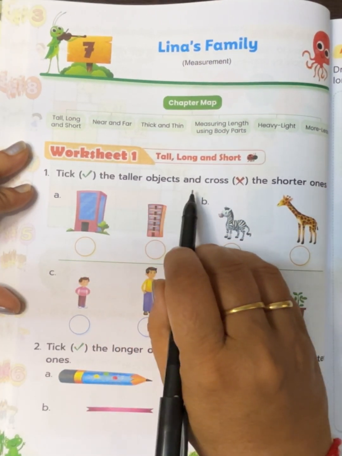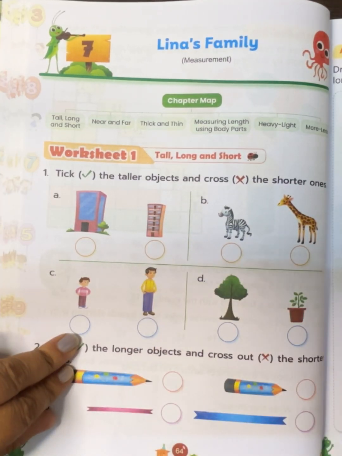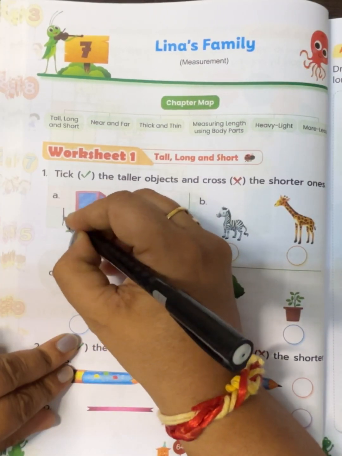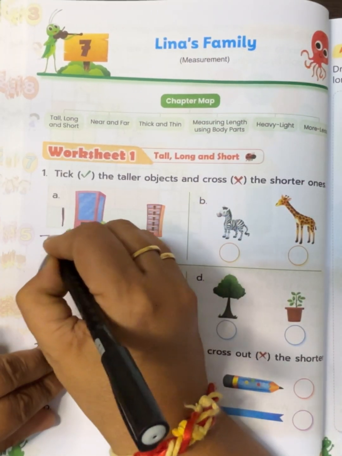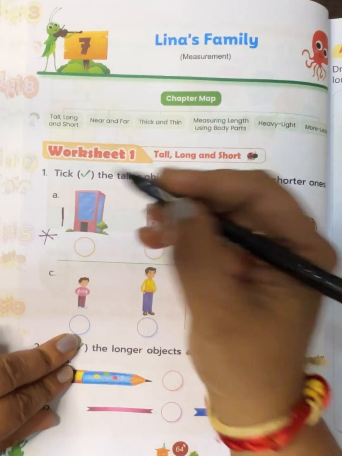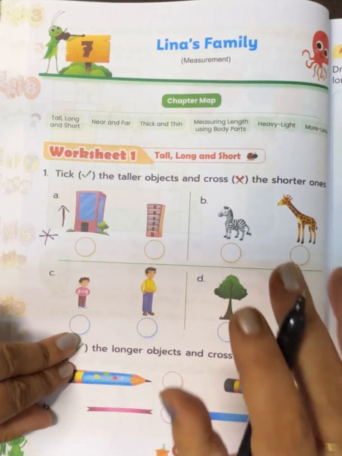Tick the taller objects and cross out the shorter ones, okay? Here we have to tick the taller objects. Taller is vertical height, children, vertically tall. Not like this, okay? This is wrong. This way, it has to be big. So that is called tall.